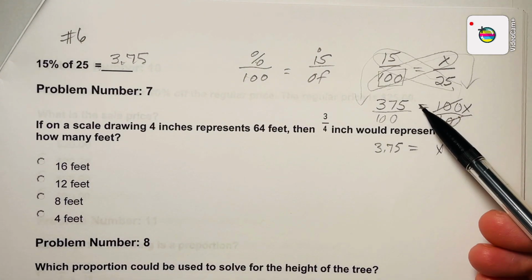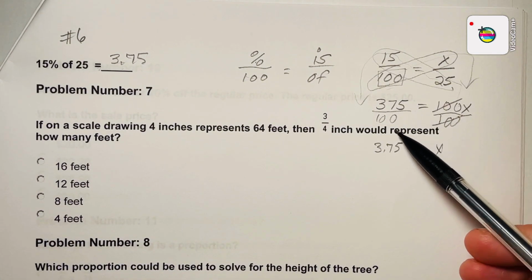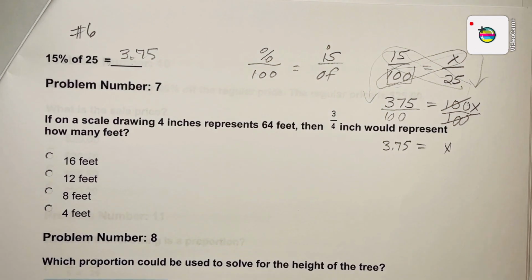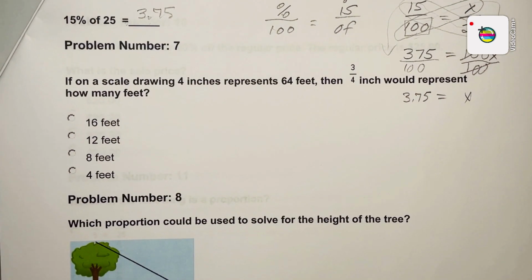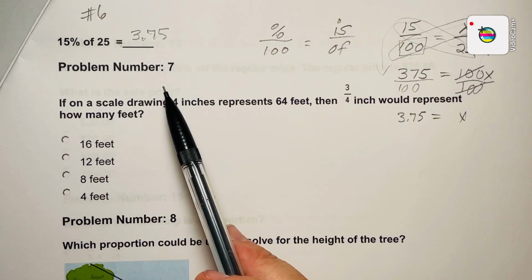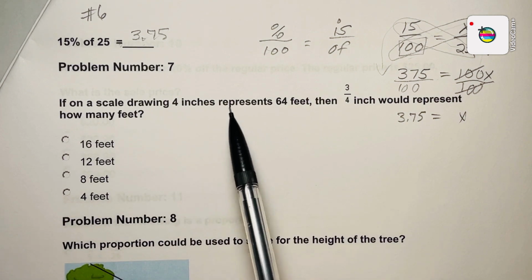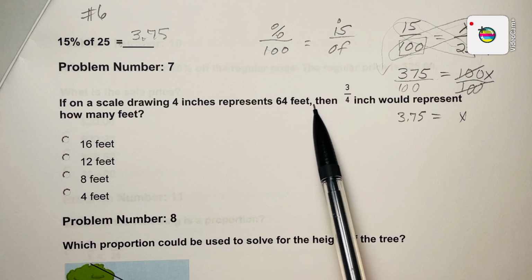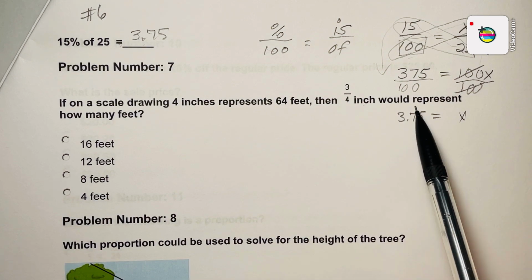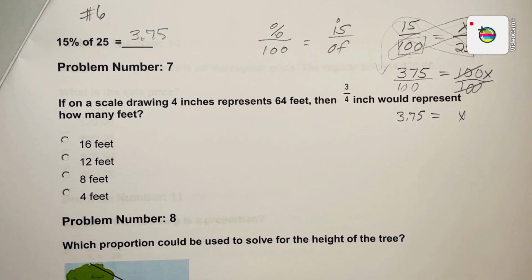Okay, and make sure you're writing this out on your study guide. Yeah, every step. Looks like problem number 7 is also going to be a proportion. If on a scale drawing 4 inches represents 64 feet, then 3/4 inch would represent how many feet?